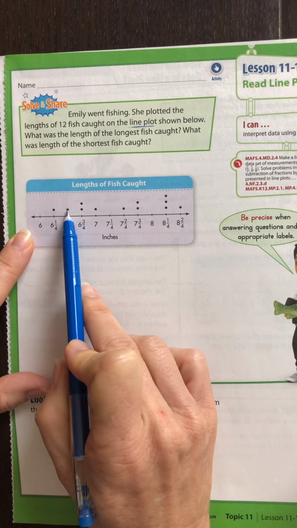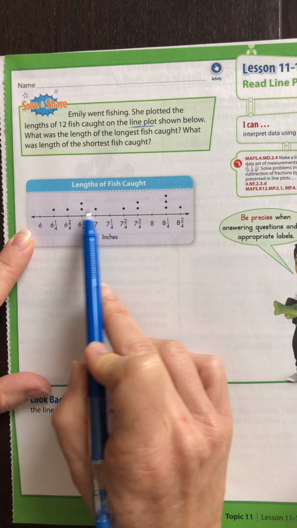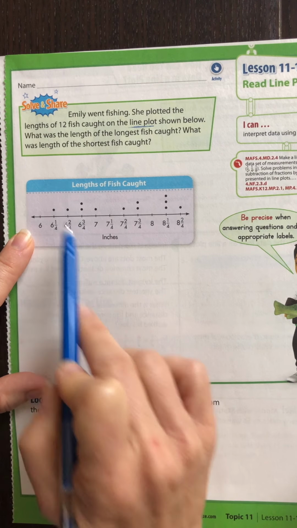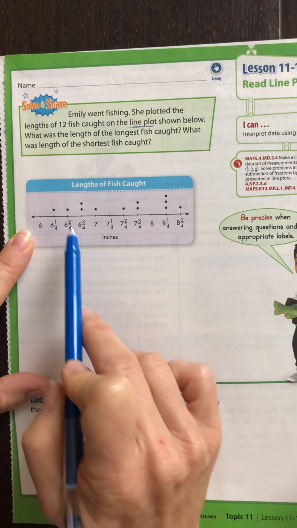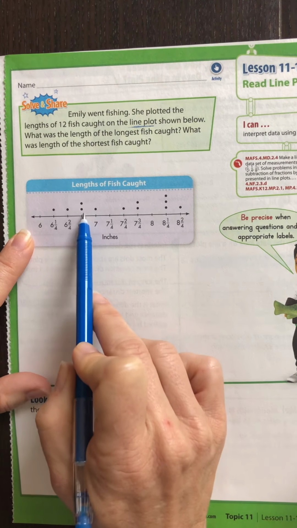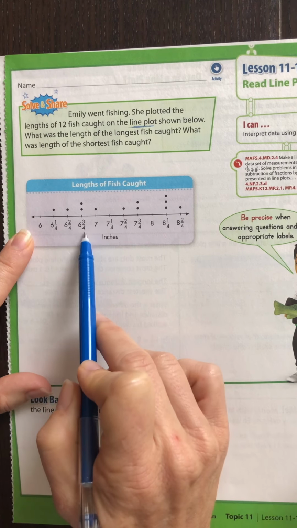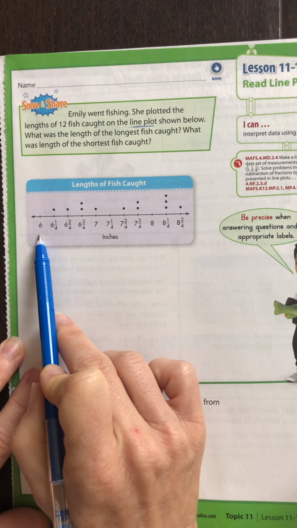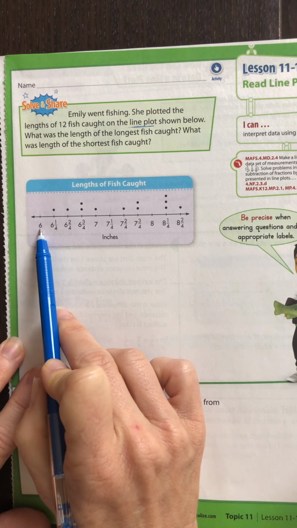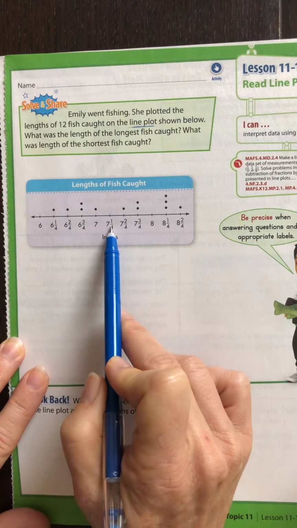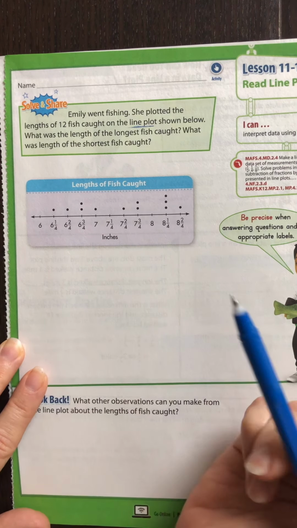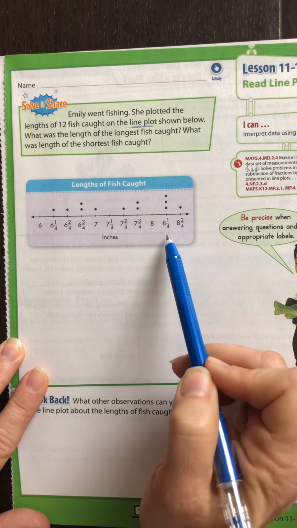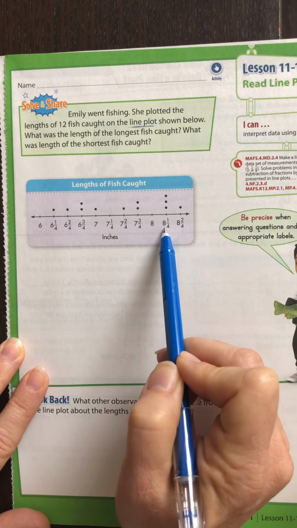These dots represent the length of the fish caught in inches. So 1 dot would mean 1 fish caught at 6 1/4 inches. 2 dots mean that there were 2 fish caught at 6 3/4 inches. No dots mean that they did not catch any fish that were 6 inches long, or 7 1/4, or 8. 3 dots, of course, would mean 3 fish were caught at the size of 8 1/4.